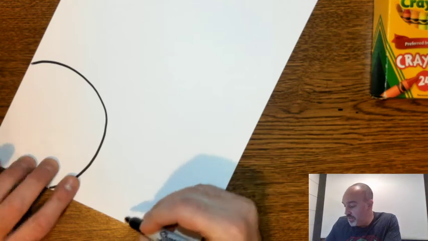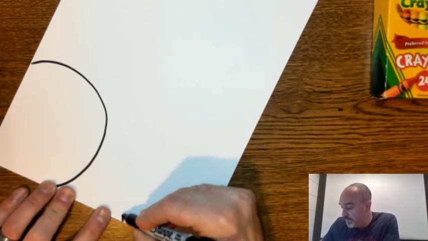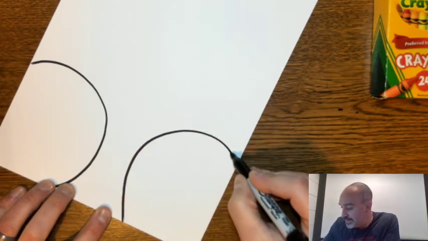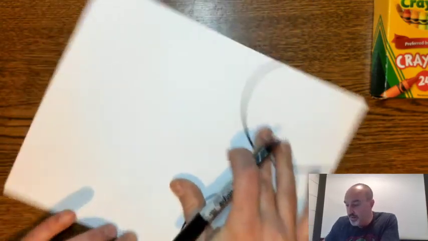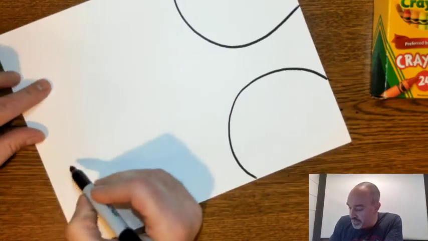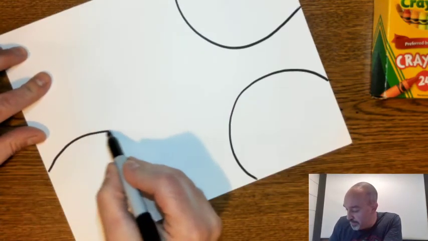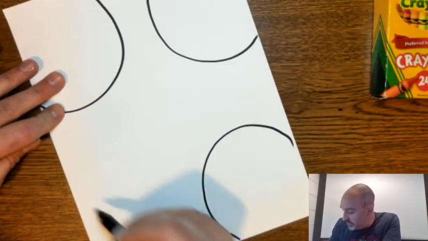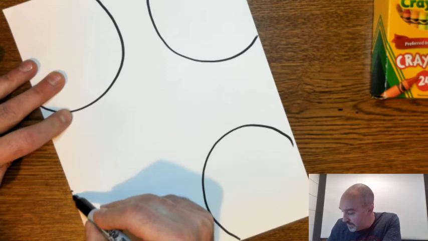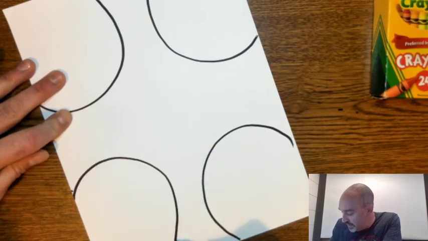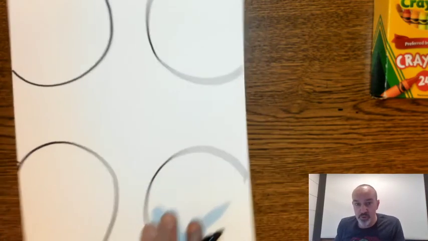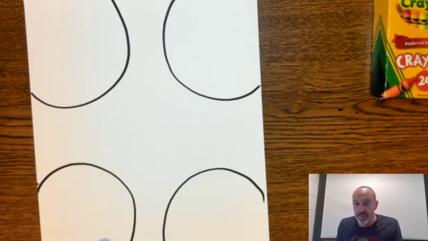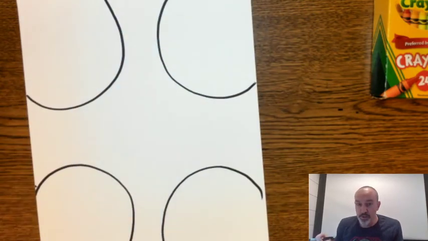Then I'll draw another one over here, and then I'll go on to these corners. I'll turn my paper. It's just easier for me if I turn my paper. Got another one here, and another one right about here. And notice when I made mine, I left some room in between so they don't run into each other. So there are my snowmen, the bodies.